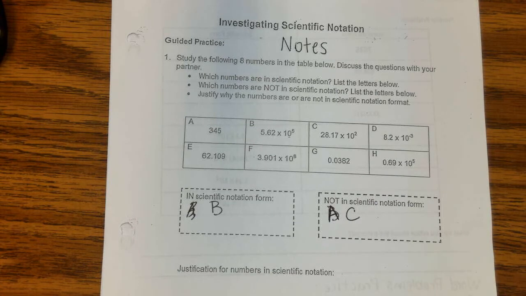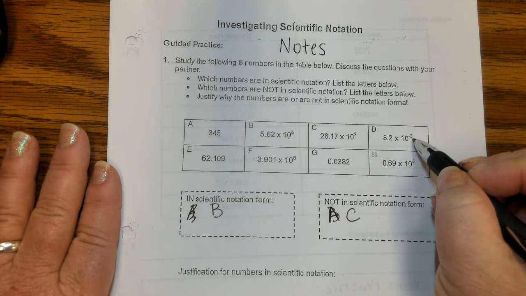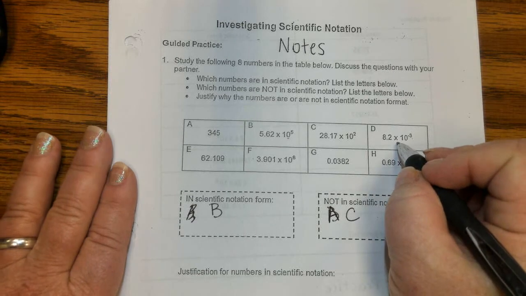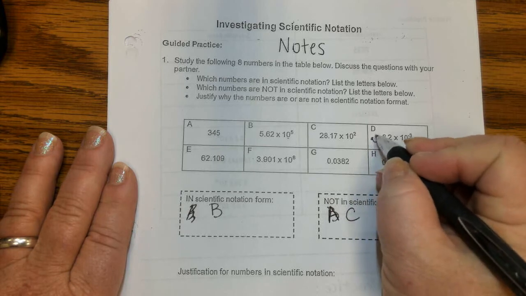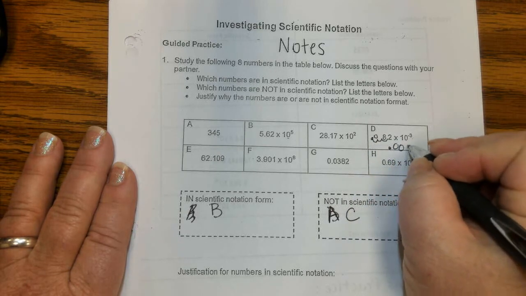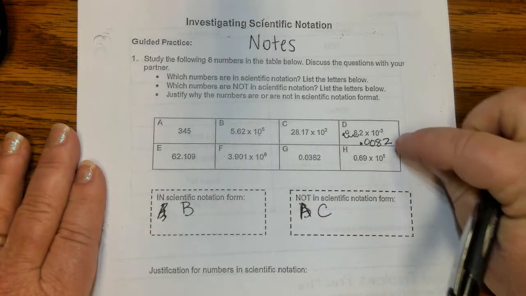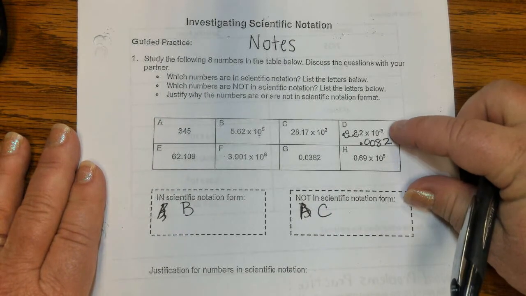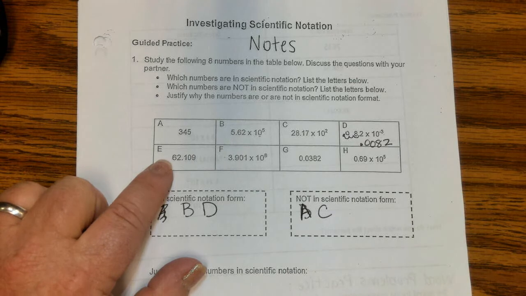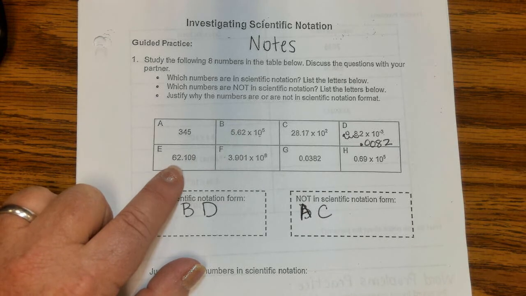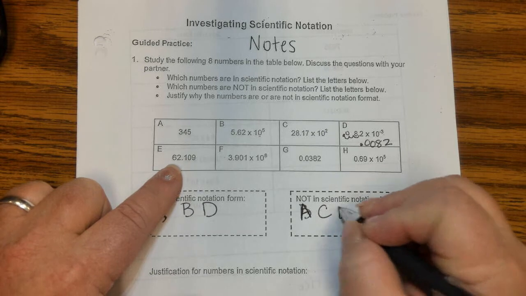D, 8.2 times 10 to the negative 3. Is that in standard notation? It has 1 digit to the left of the decimal. It's okay that that's negative, because that just means when I write this in standard form, I'm going to move this decimal 1, 2, 3 times to the left, and I would write it as 0.0082. That is normal mode. That is scientific mode. So yes, it is in scientific mode. E, it doesn't have a power of 10, and it has 2 digits to the left, so it is not in scientific form.